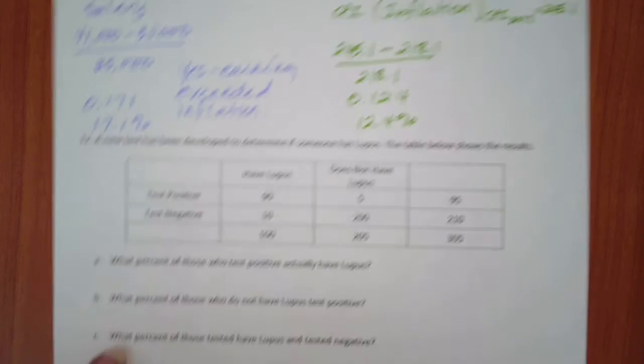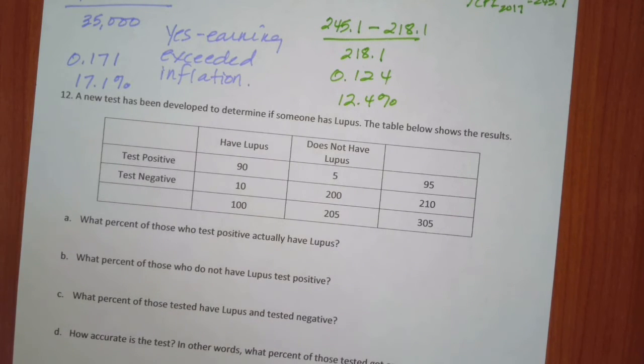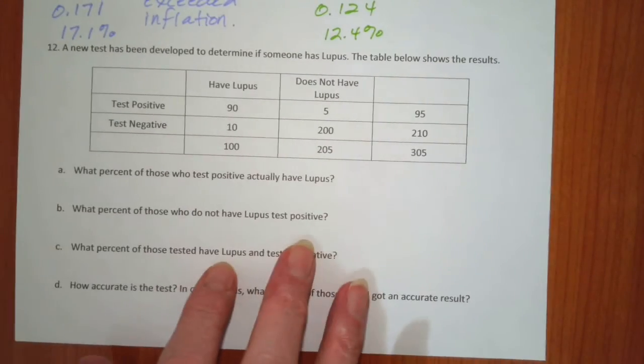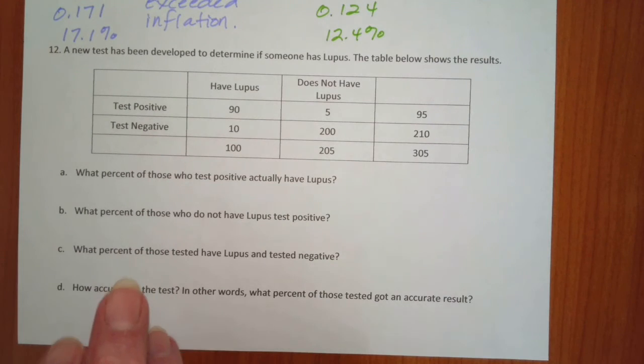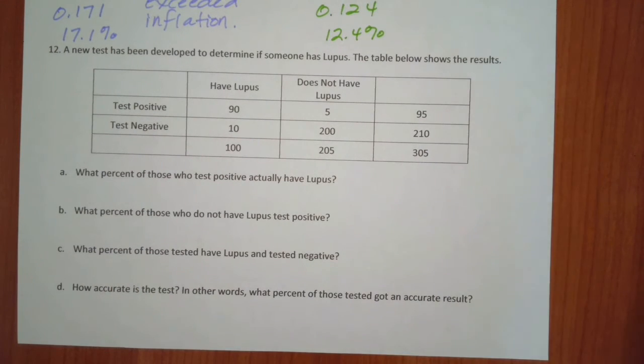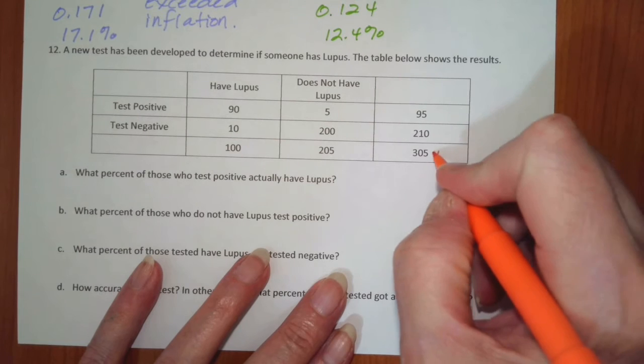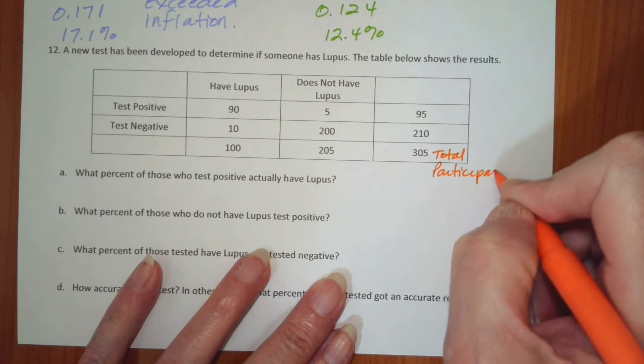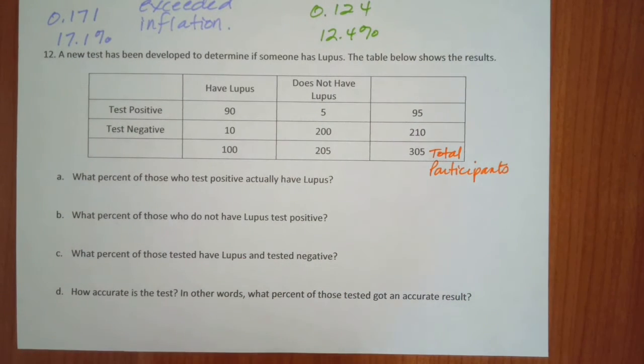Okay. Now, lastly, we're going to talk about false positives and false negatives. Okay. So here we have a chart, and this is a test to determine if somebody has lupus. Okay. So, how the table works. This down here is our total participants. Okay.